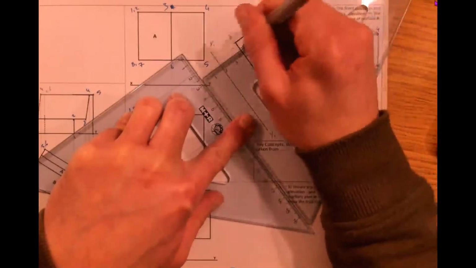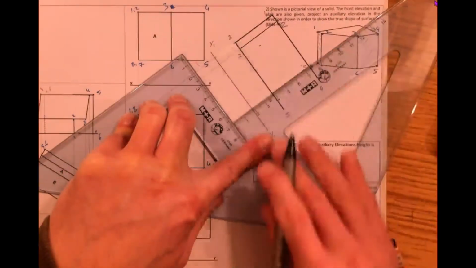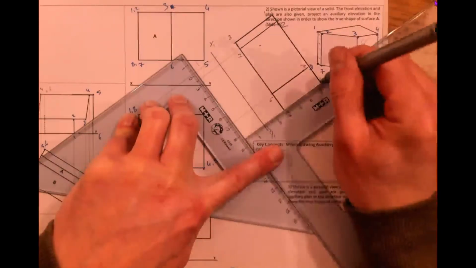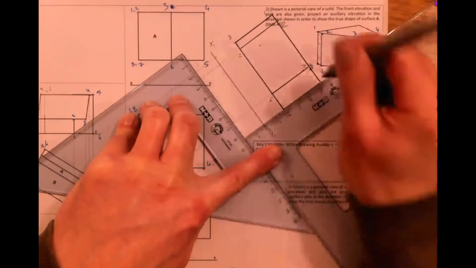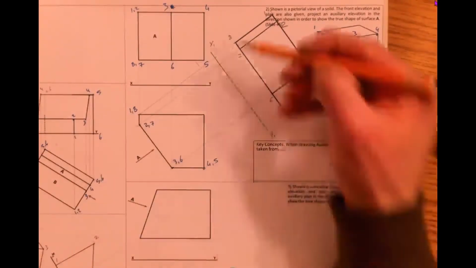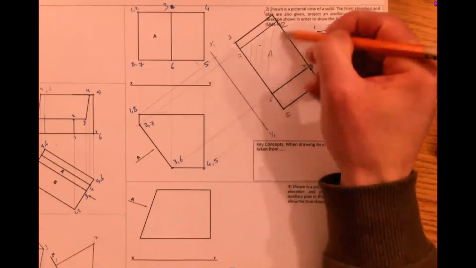And what this is going to give us is the true shape of surface A, because I'm looking in at 90 degrees to it. That is my auxiliary elevation drawn, and surface A is this surface here, and again that surface is a true shape.